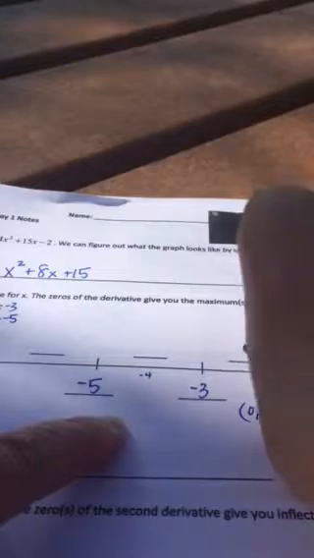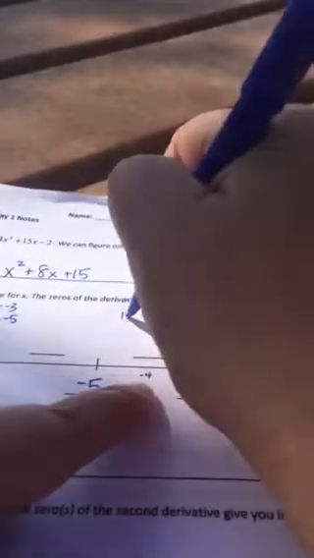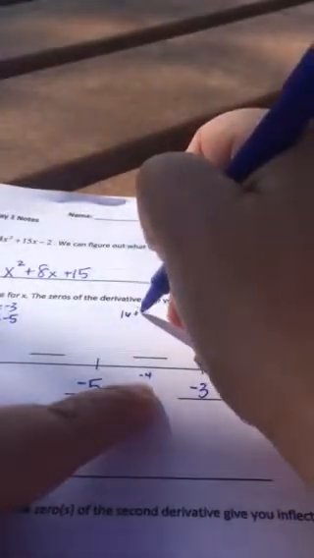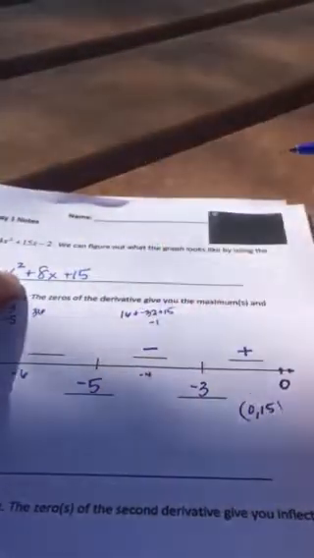Of course, you can do this with your calculator, that's fine. If I plugged in 0, it would give me 15, so that would be a positive answer. If I plugged in -4, I'd have 16 plus -32 plus 15, which would end up being -1. So that's a negative. I'll plug in -6, so I'll get 36, and I'm plugging it into this derivative, -48 plus 15, so that would be 3. So that's a positive.